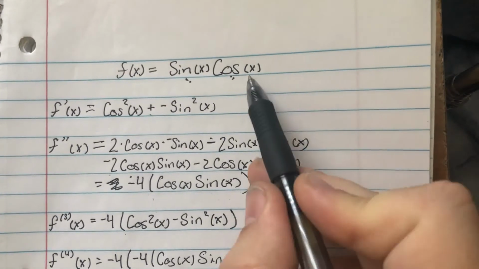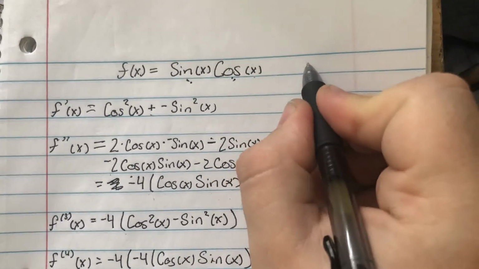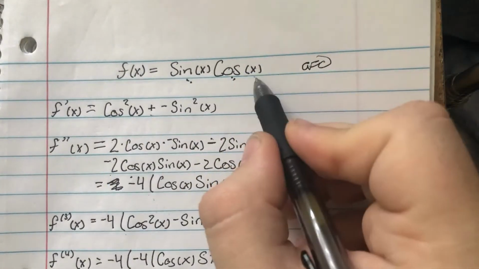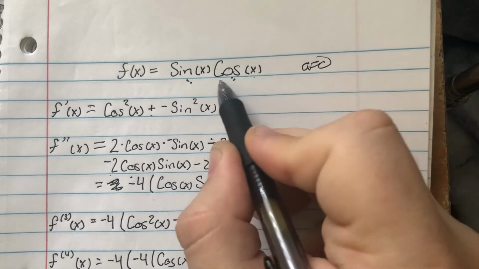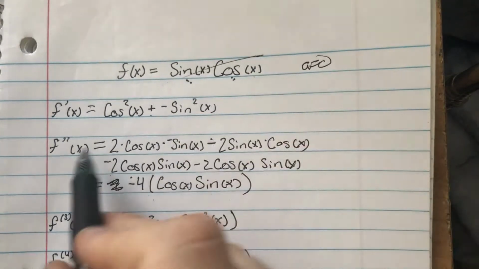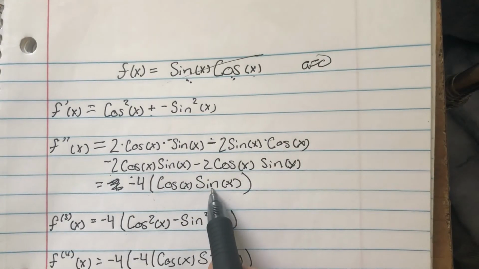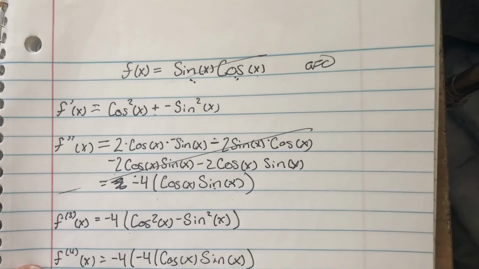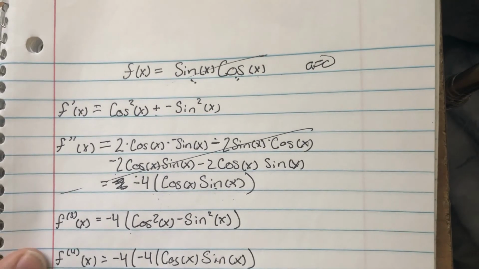So if we put in a 0 for these x's, right, because we're expanding around a equals 0, this term is going to go away because of the sine of x equals 0. This term is going to go away because of the sine of x equals 0. This term is going to go away as well.